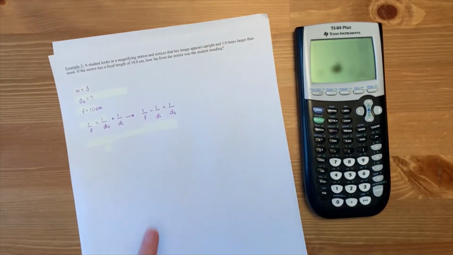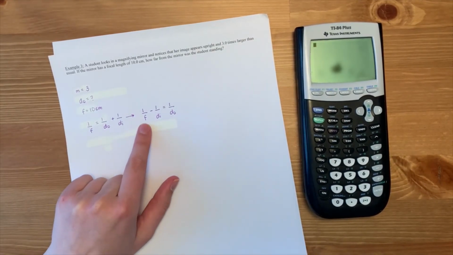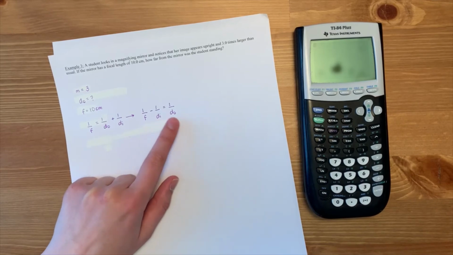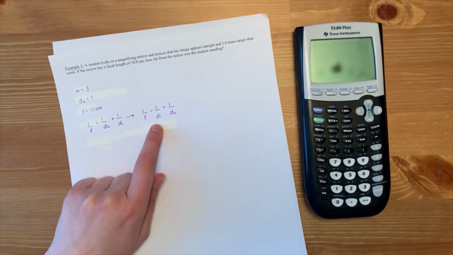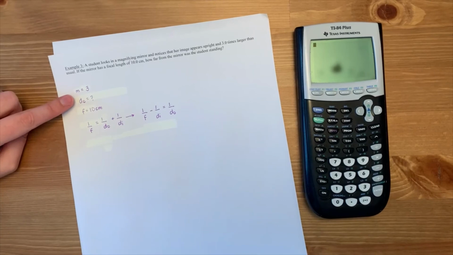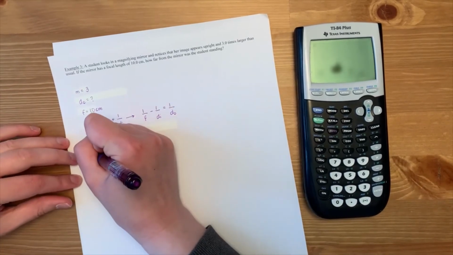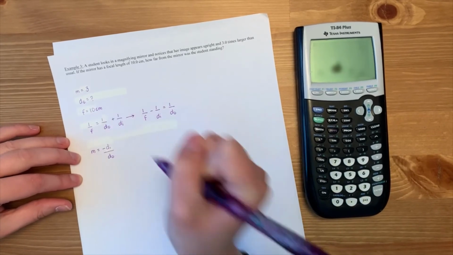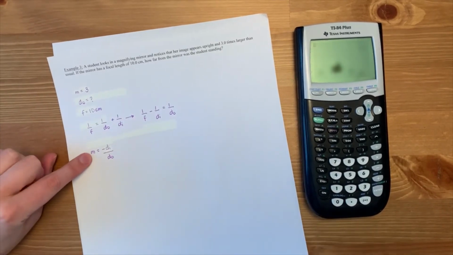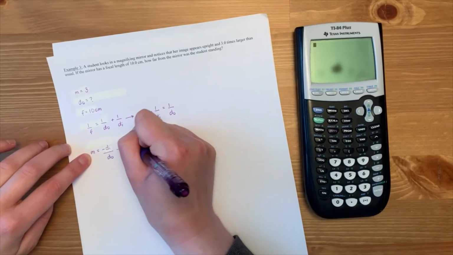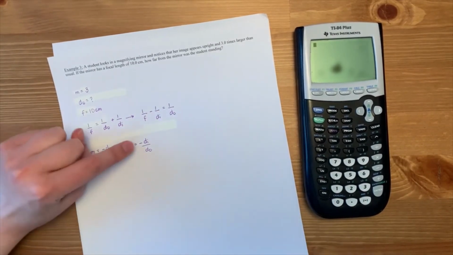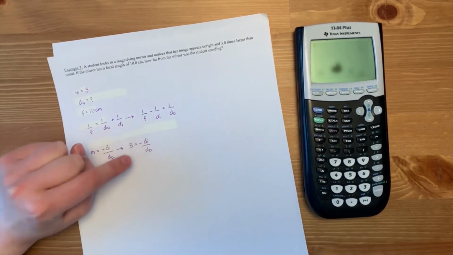Now I know what f is, it's in my list, but I don't know what DI is. So I'm actually missing both DO and DI. So what I'll do is I'll try to use this magnification. Magnification is negative DI over DO. Now we know that the magnification is 3, so we can write 3 equals negative DI over DO, but we still don't know DI or DO.